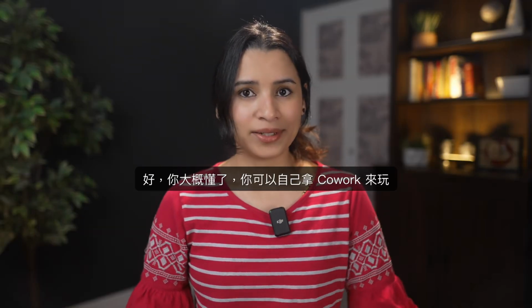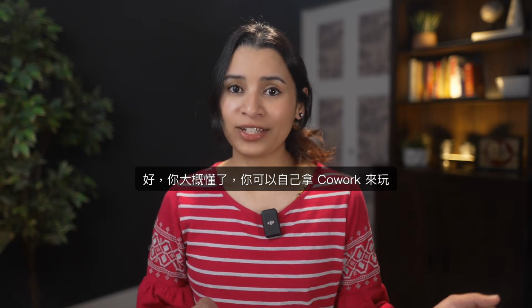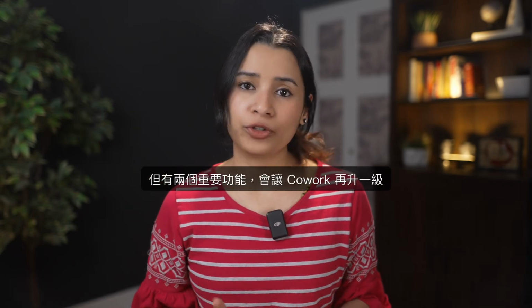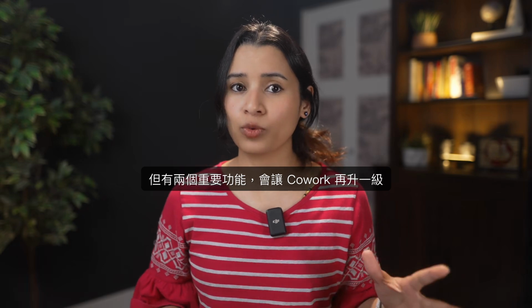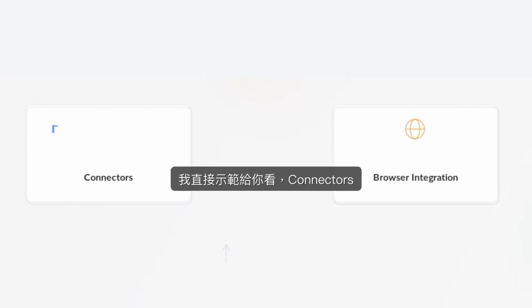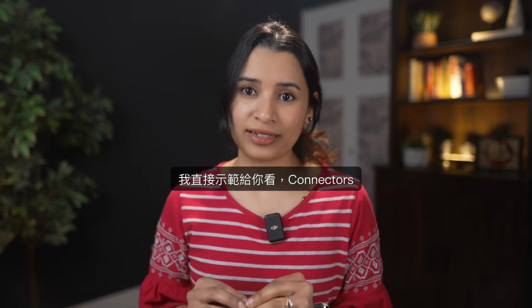Okay, I think you get the idea. You can now play with Cowork for your needs. But there are two important features that just take Cowork to another level. That's one, connectors, and two, browser integration. So let me quickly show them to you in action directly.